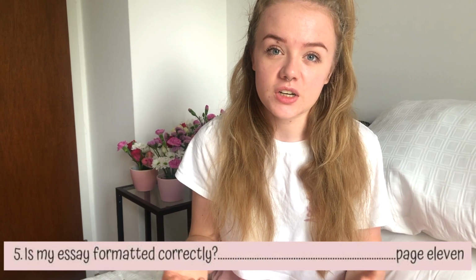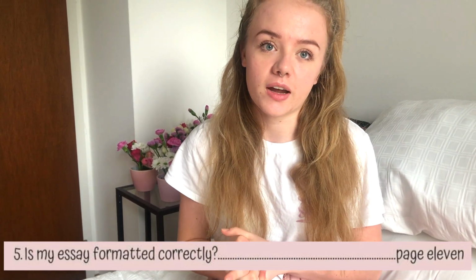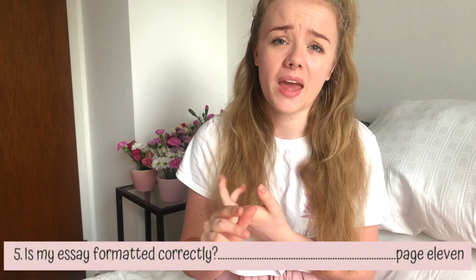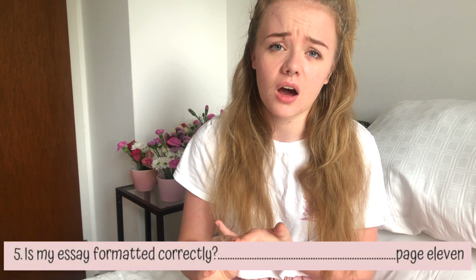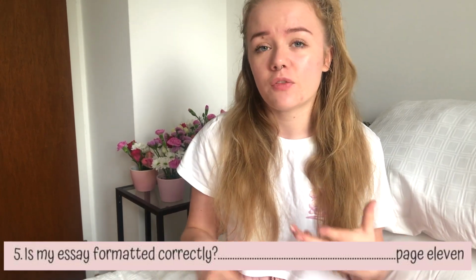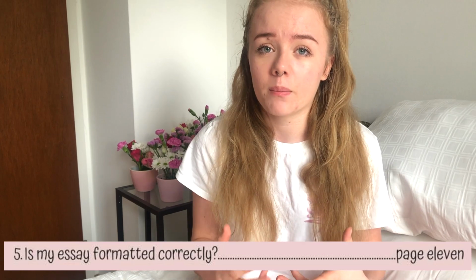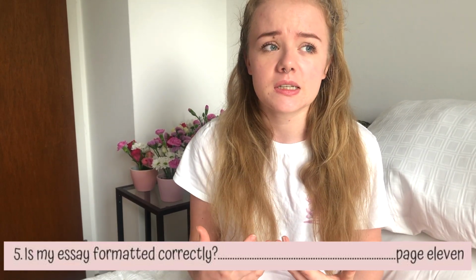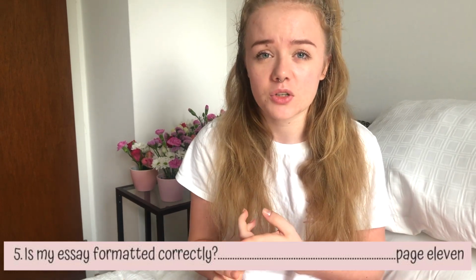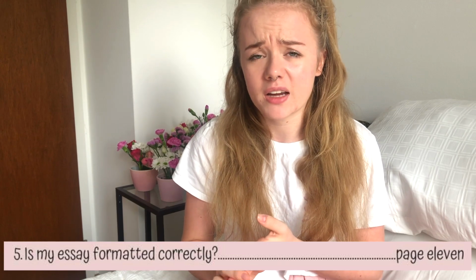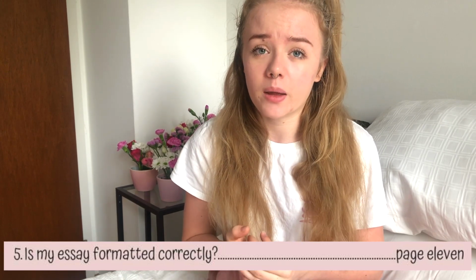So the 5th question is, is my essay formatted correctly? And whatever citation or reference system you're using, that could be MLA, that could be APA, that could be Chicago, I think those are the most common ones. But whatever system that is, if you Google it, you'll be able to find the handbook for that referencing system. And this is really important because a referencing system also has instructions for formatting your title, your font, your margins, whether or not you should be writing double spaced, how you should label your images.